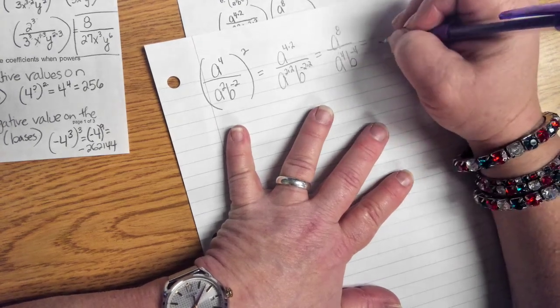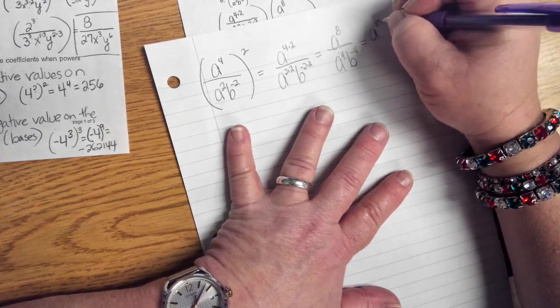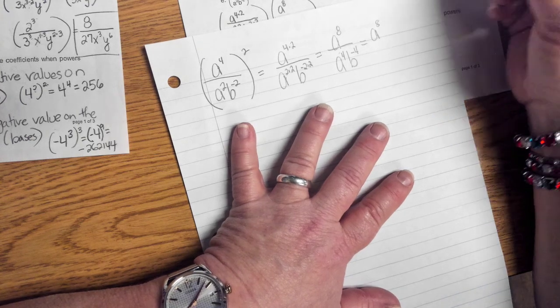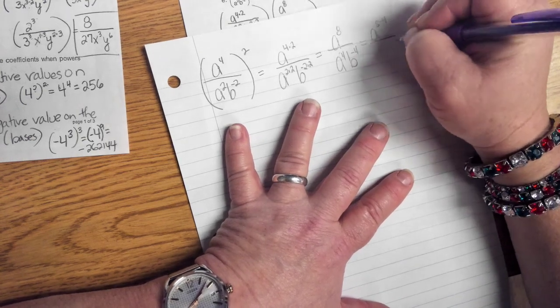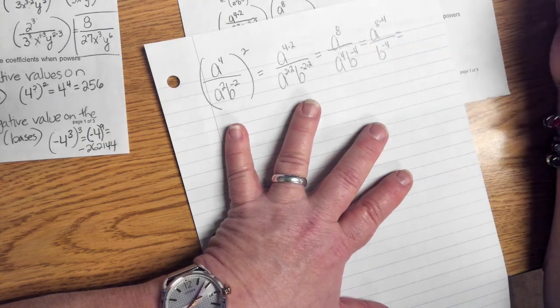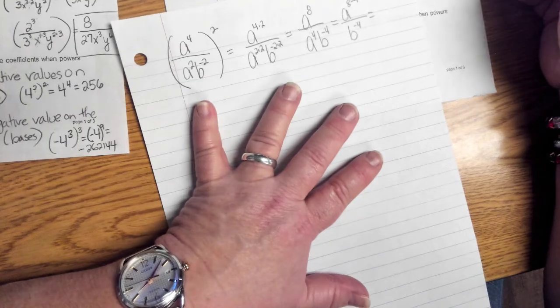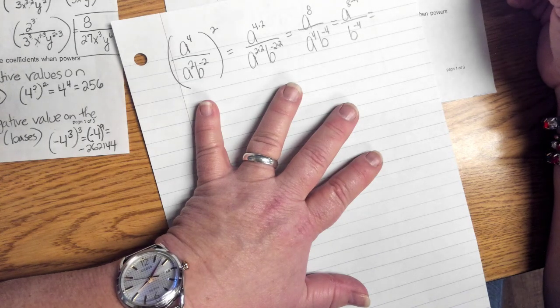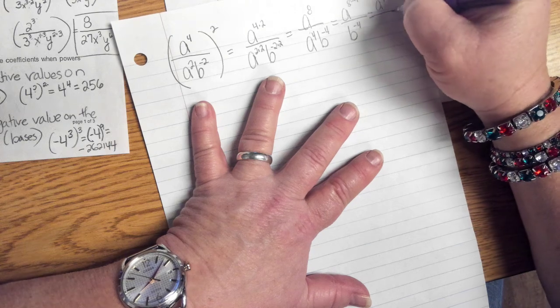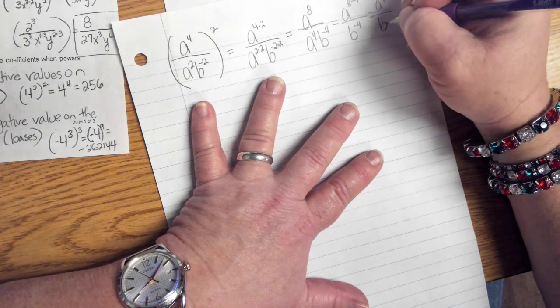So that equals a to the 8 minus 4. And what do you do when you divide? Minus 4 over b to the negative 4. So now I have what? A to the 4th over b to the negative 4th.